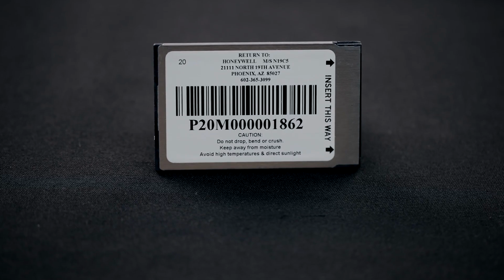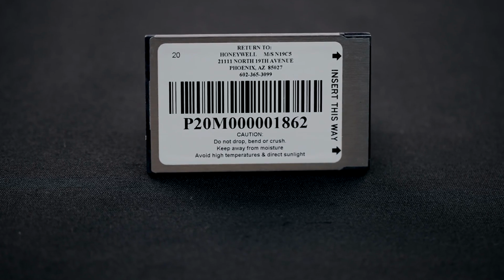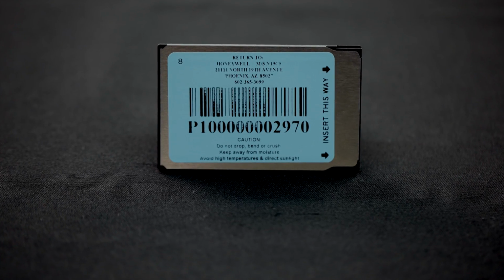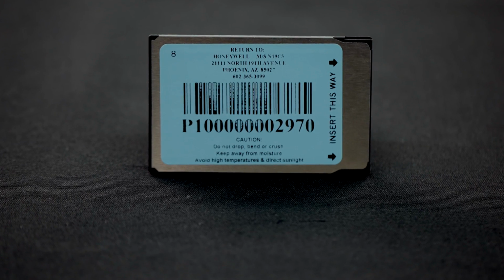If you use a 20 megabyte PCMCIA card, the card must remain in the FMS at all times. If you use an 8 megabyte card, you can remove the card from the FMS or leave it in until the next update.